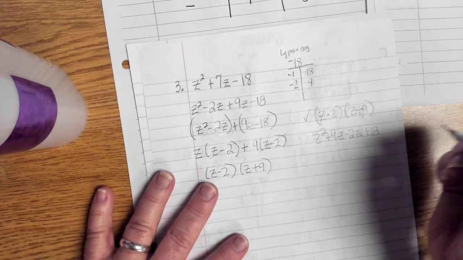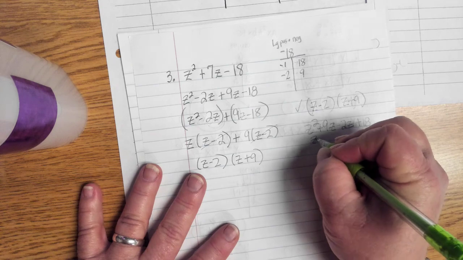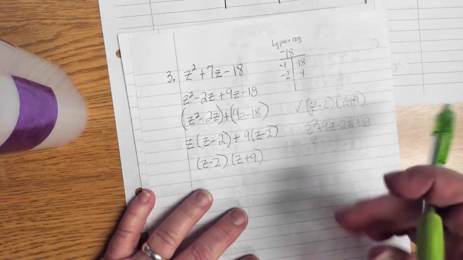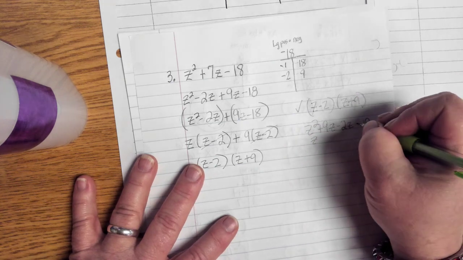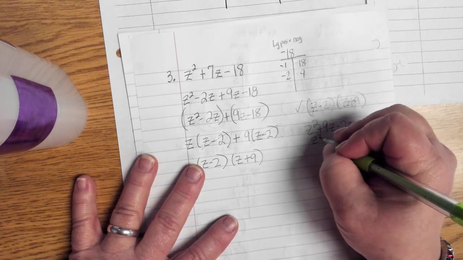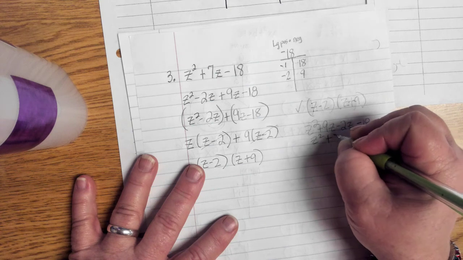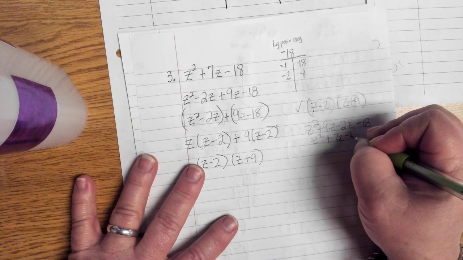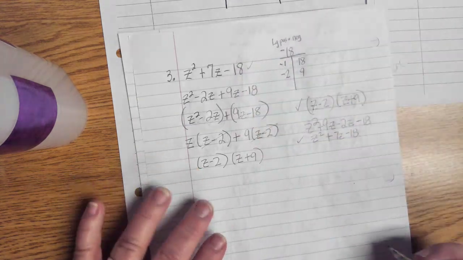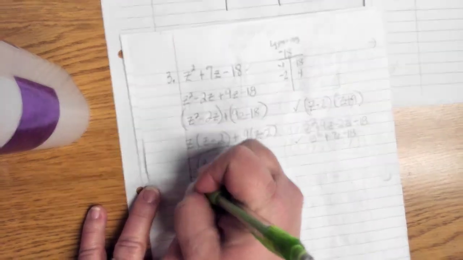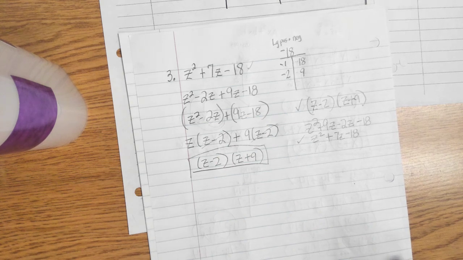Combine my like terms, and I end up with z squared plus 7z minus 18. And I do have a check. It does match. So that is my answer to number 3. We're just testing you to make sure you catch my mistakes.